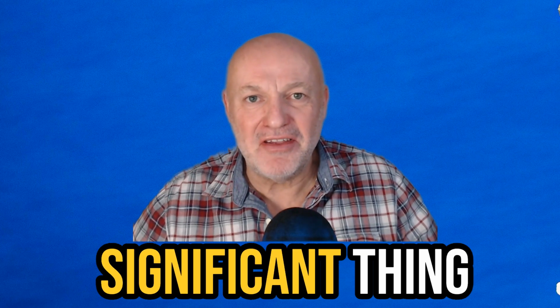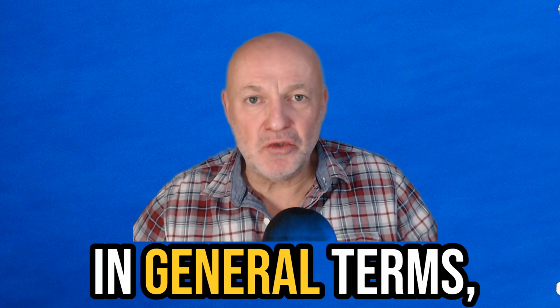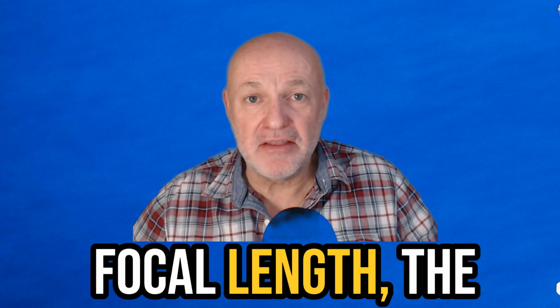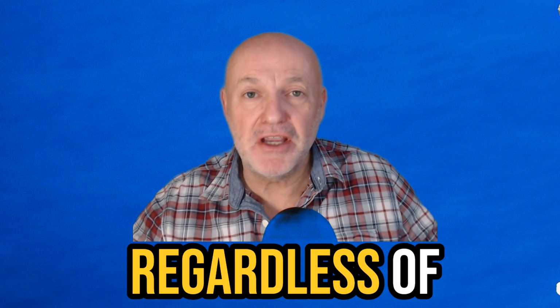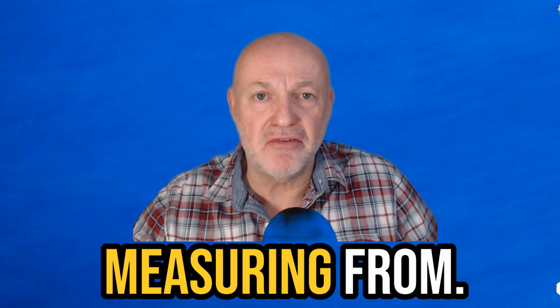But there is a significant thing here though. In general terms, the larger the focal length, the larger the lens. Now, that makes perfect sense, doesn't it? Regardless of whereabouts in the lens we're measuring from.